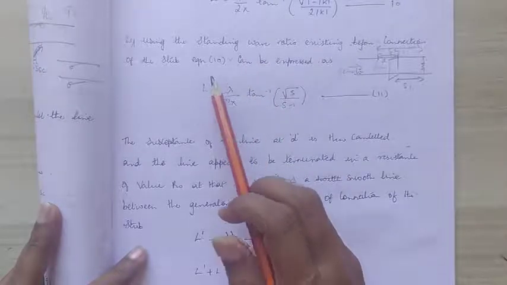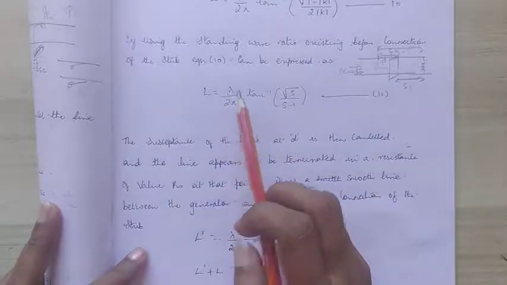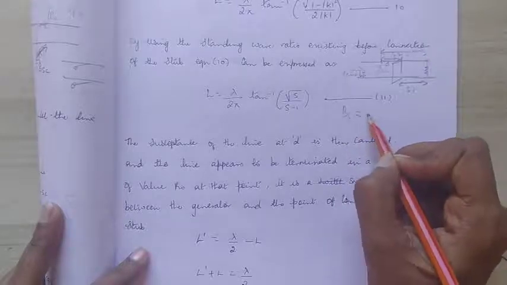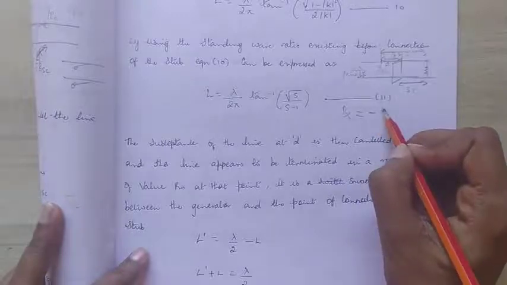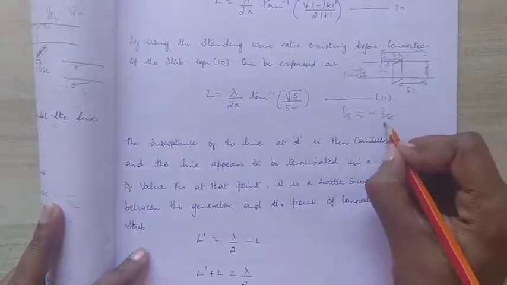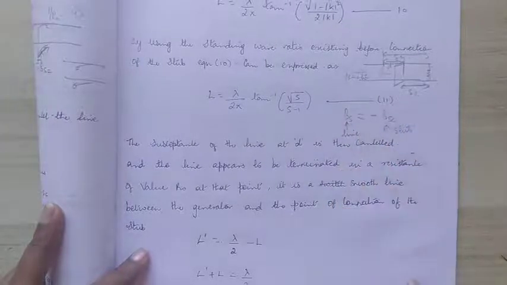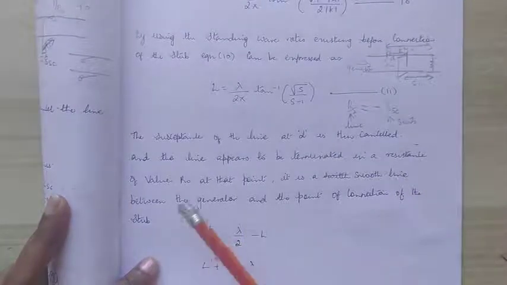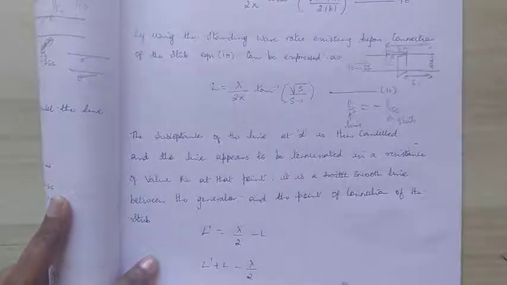All other terms are constants and we can't change them. So what we can do is adjust the length of the stub to be equal to this particular expression, and then we will achieve what we want, which is to get BS, the susceptance of the line, to be equal and opposite to BSC, which is that of the stub, and this is of the line. Okay? Now, the susceptance of the line at D is then cancelled and the line appears to be terminated in a resistance of value R0 at that point.